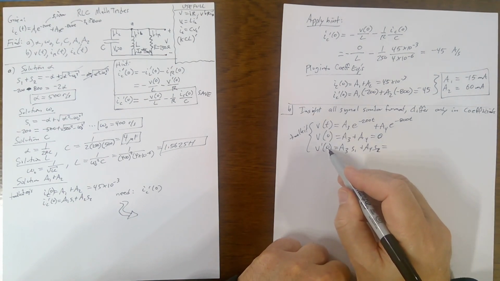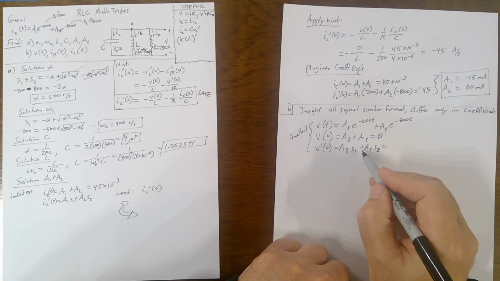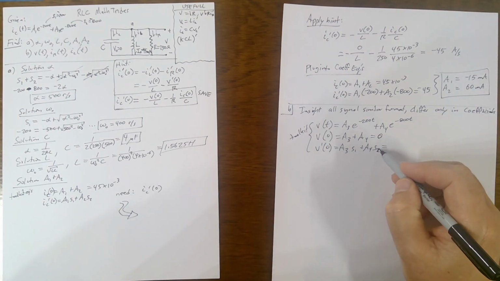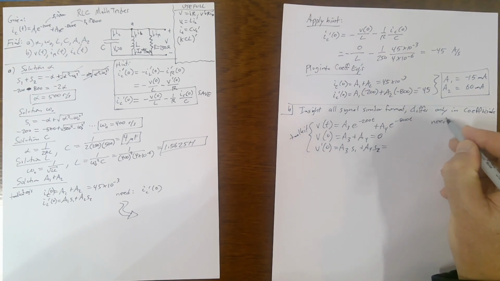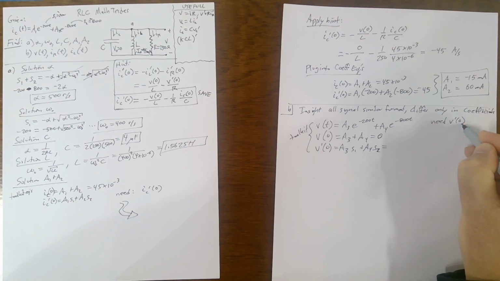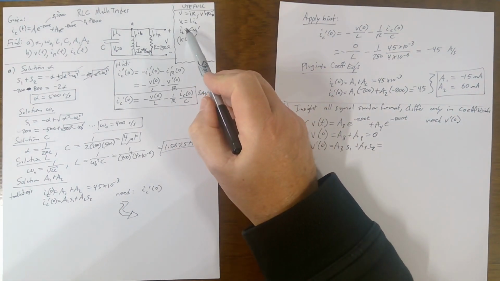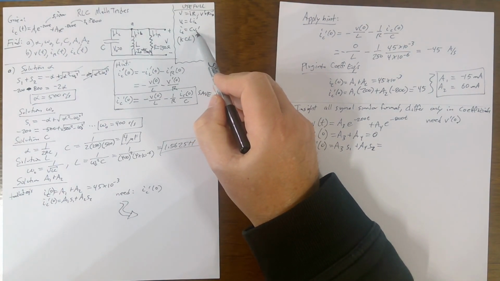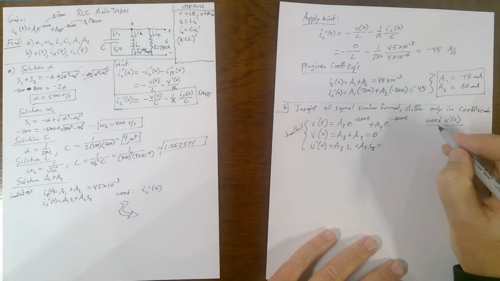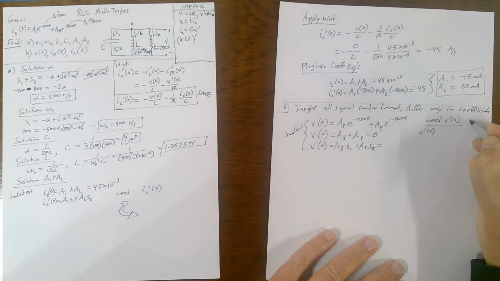And then this V prime at 0, we have that. Seems like we did that. No, we haven't done that yet. So we need that. We need V prime at 0, and we'll use this one: I equals C V prime.